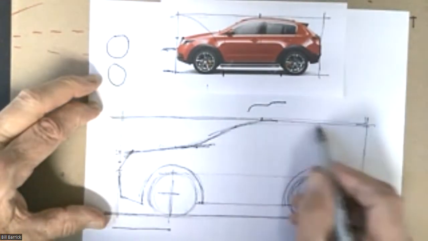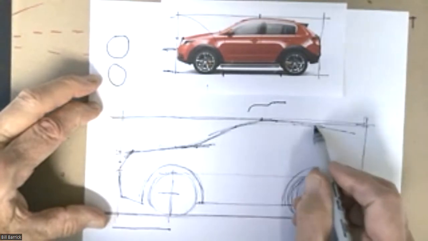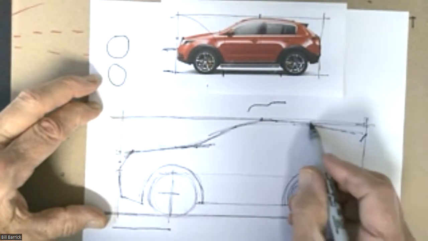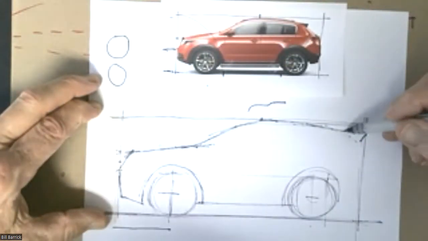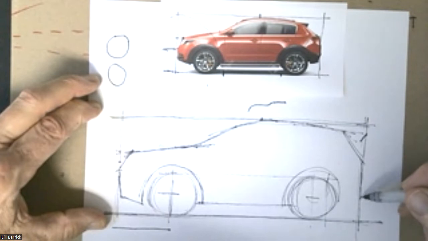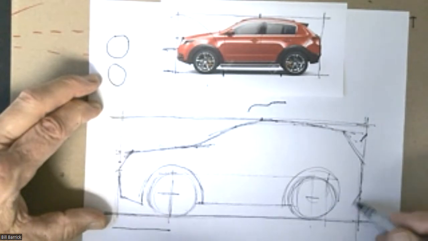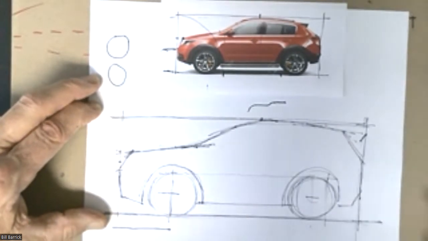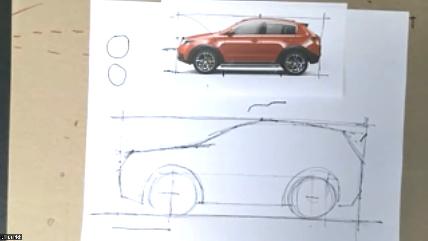From the top, it angles down. Got the little spoiler out here. And then this is almost straight down. Angles back where they don't make bumpers anymore, but where a bumper would be. Okay. Okay, so at least I don't have a Kia.